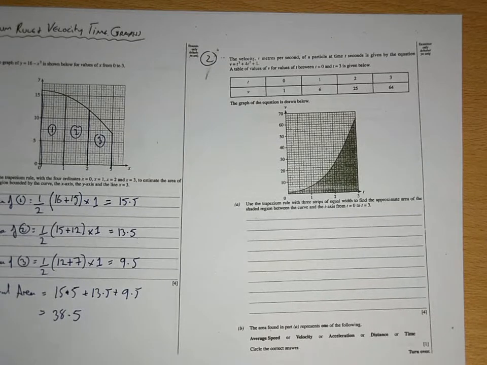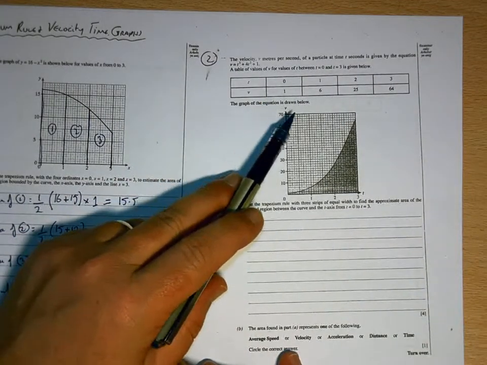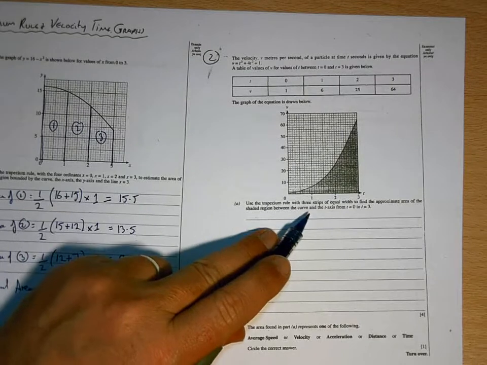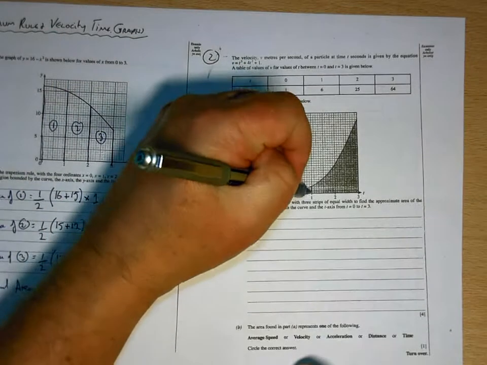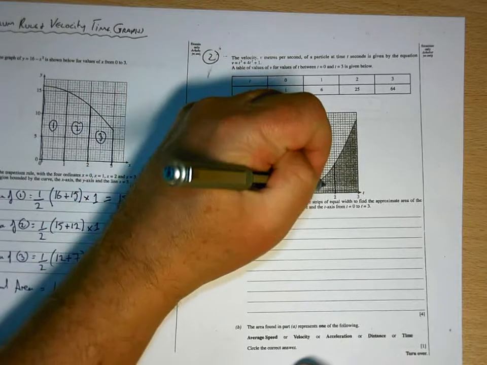Question 2. The velocity, v meters per second, of a particle at time t seconds is given by the equation v equals t cubed plus 4t squared plus 1. Table of the values of t between 0 and 3 are given below, and the graph is drawn for you. Use a trapezium rule with 3 strips of equal width to find the approximate area of the shaded region. So equal width would be 1, 2, 3.